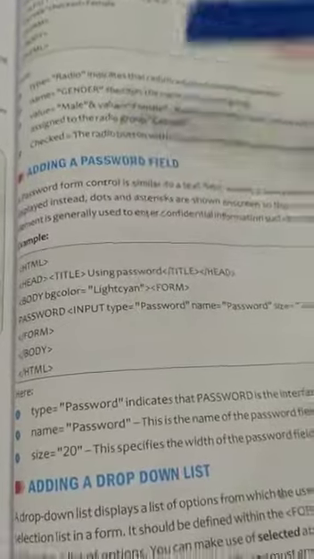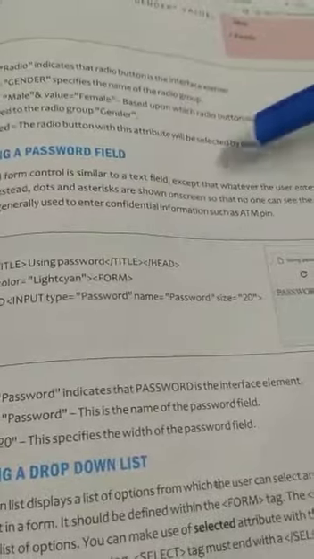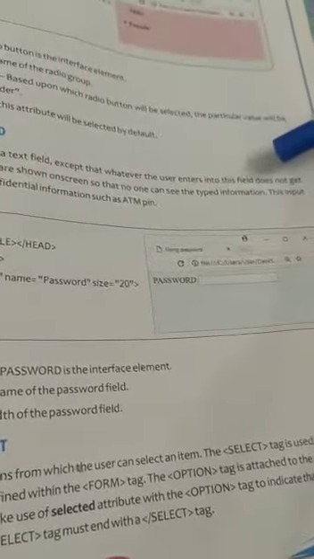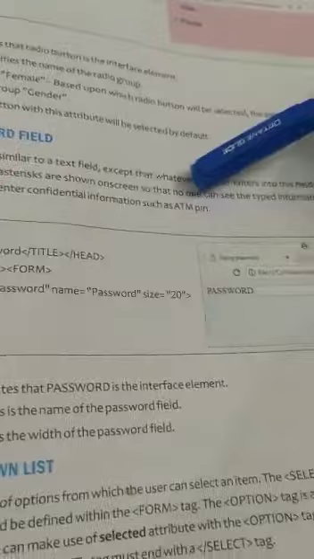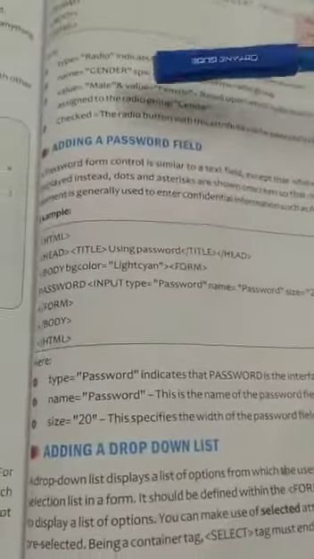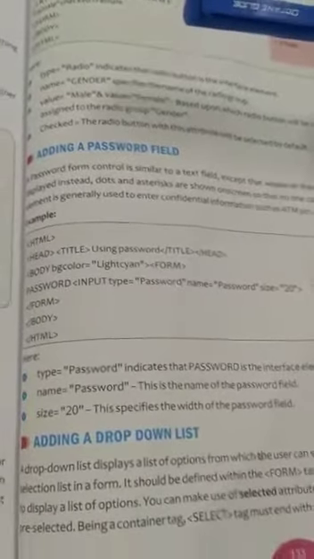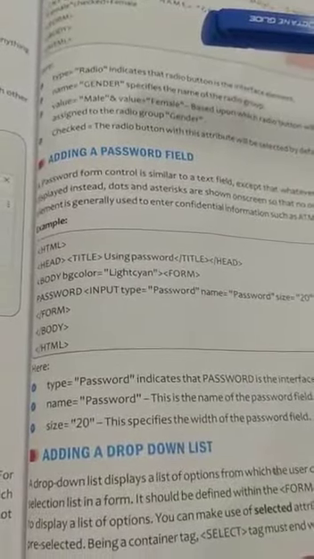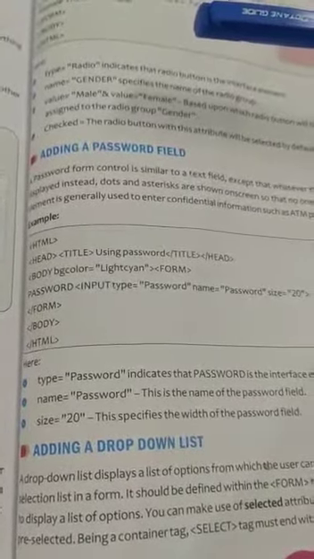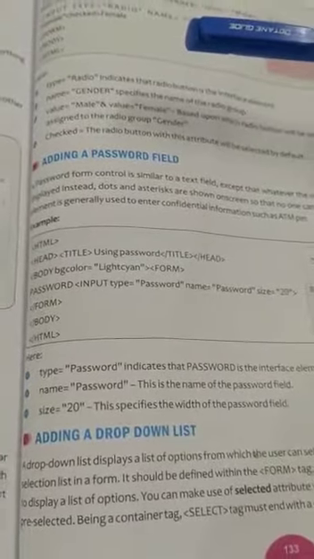Adding a password field. A password form control is similar to a text field, except that whatever the user enters into this field does not get displayed. Instead, dots and asterisks are shown on screen so that no one can see the typed information. The only difference is that whenever the user enters any information in the password field, it gets converted into dots and asterisks.